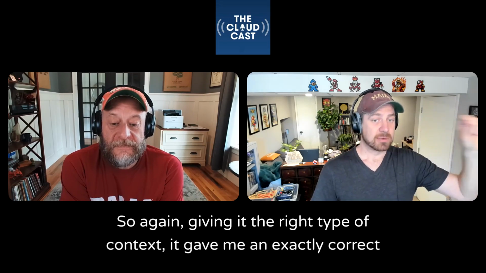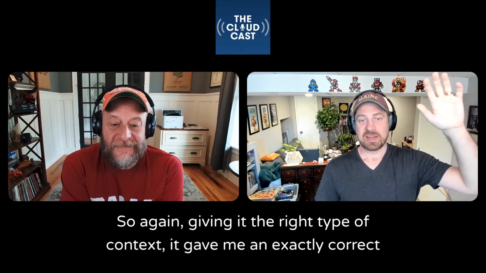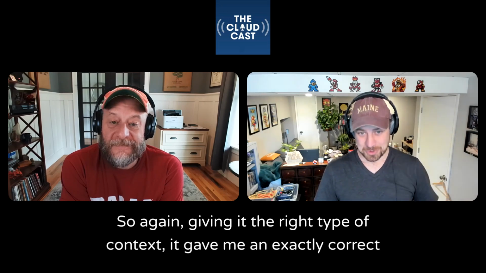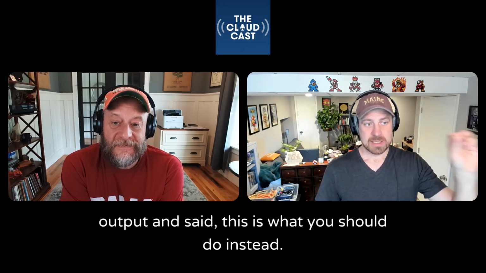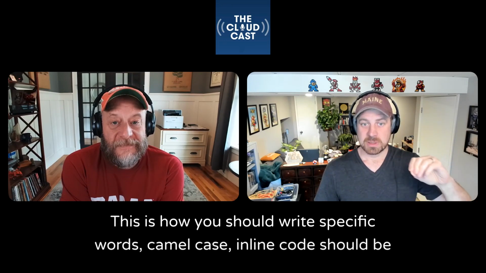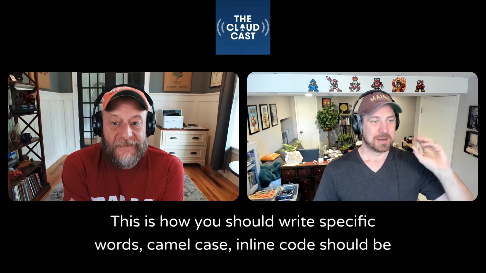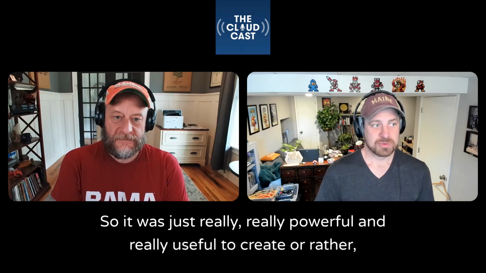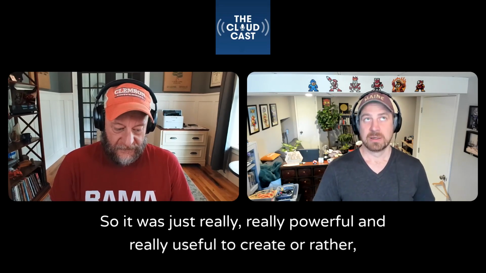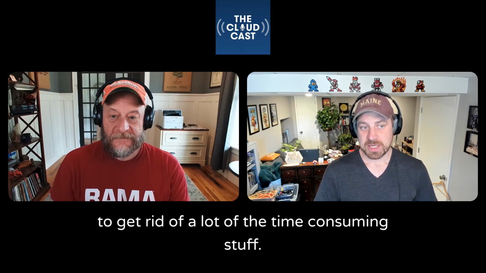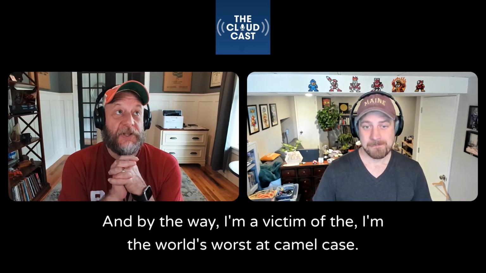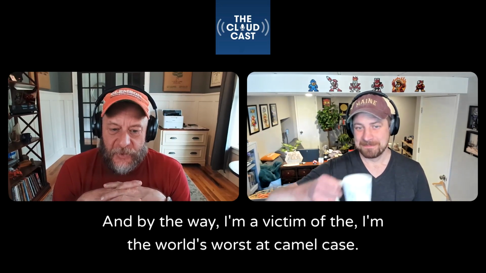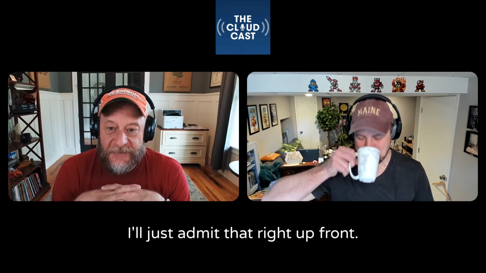So again, giving it the right type of context, it gave me an exactly correct output and said, this is what you should do instead. This is how you should write specific words, camel case, inline code should be in backticks and stuff like that. So it was just really, really powerful and really useful to get rid of a lot of the time consuming stuff. But by the way, I'm the world's worst at camel case. I'll just admit that right up front.